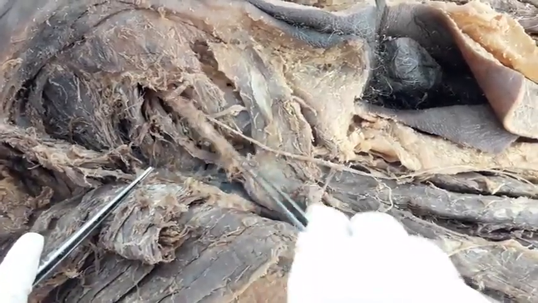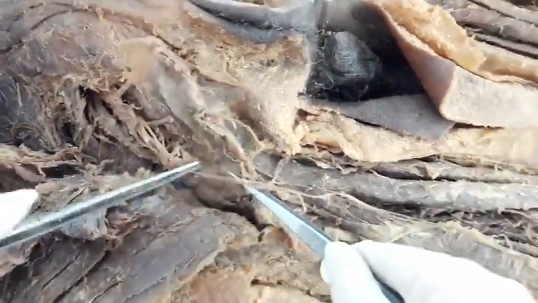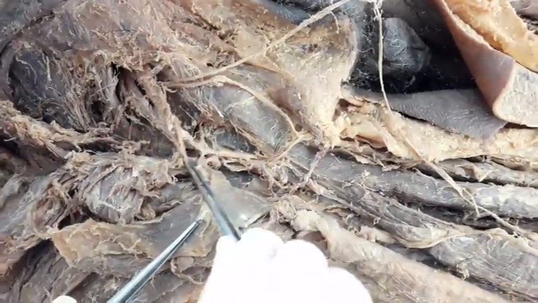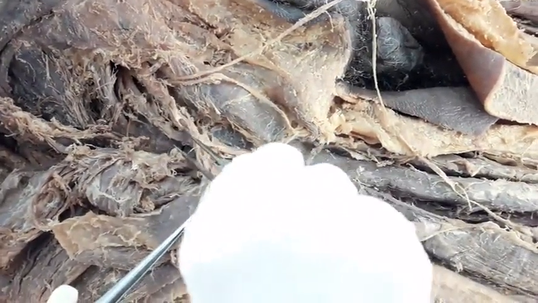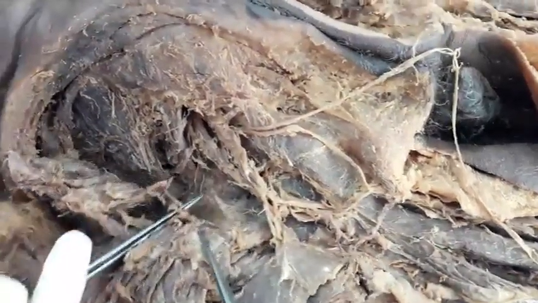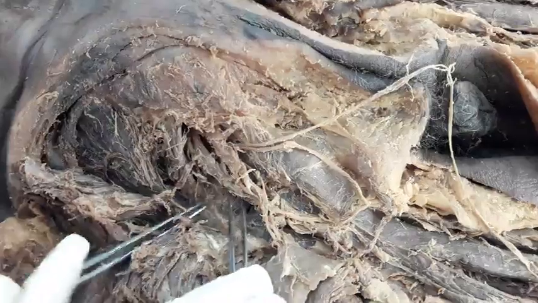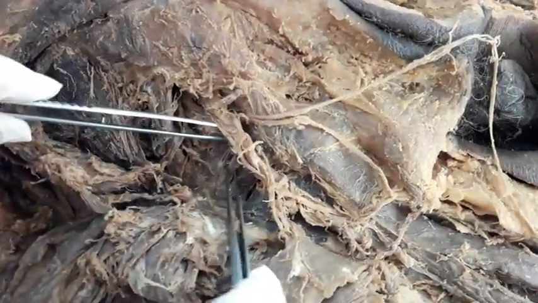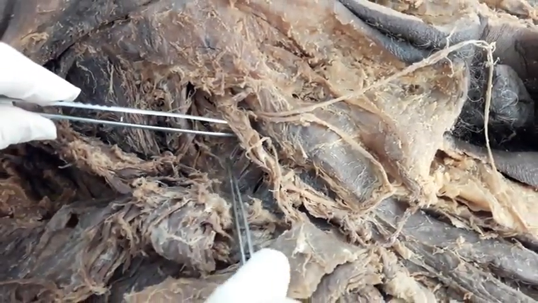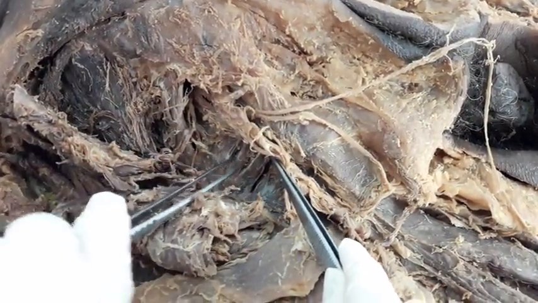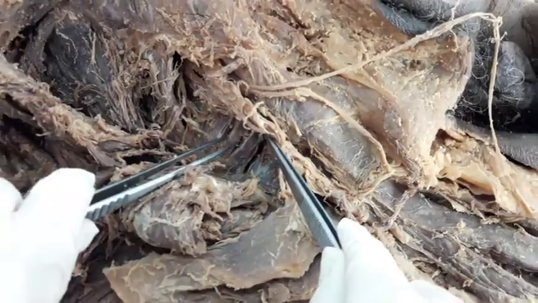As you know, the gluteus maximus is innervated by the inferior gluteal nerve. Here you can see the inferior gluteal vessel and nerve. Another muscle visible here is the tendon of the obturator internus. These are three muscles, 1, 2, 3. The middle one is the tendon of the obturator internus.